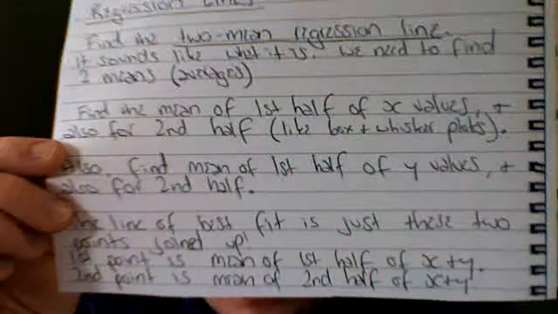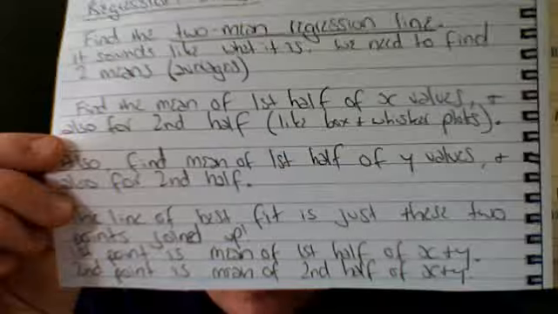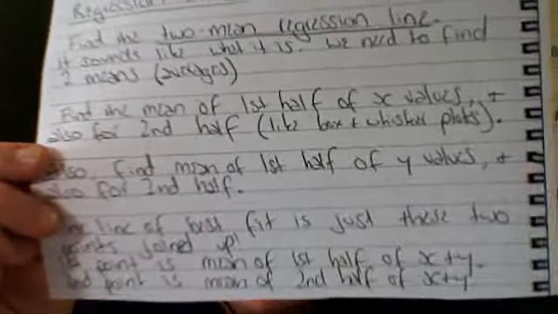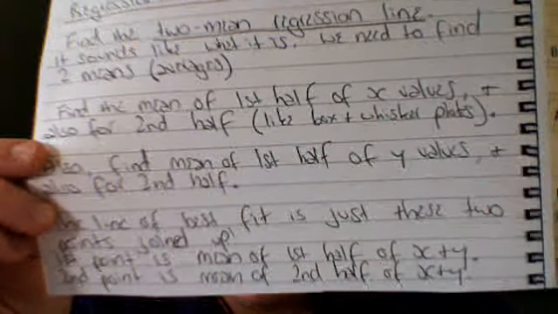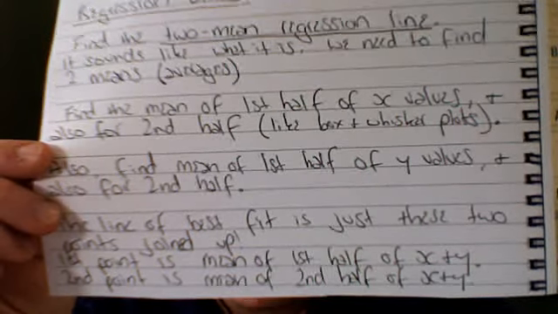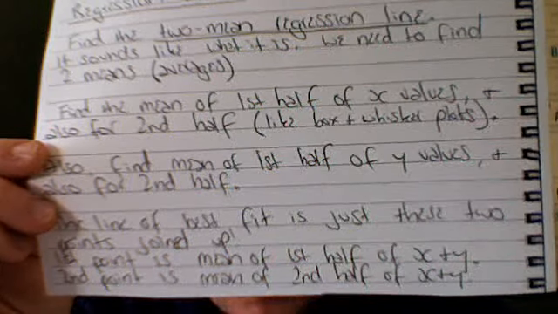So the first point is the mean of the first half of x as well as the first half of y. That's the point that you want. And the second point is the mean of the second half of x and the second half of y. So you mark those 2 points on your graph and then just rule a line between them. That is your mathematically precise line of best fit.